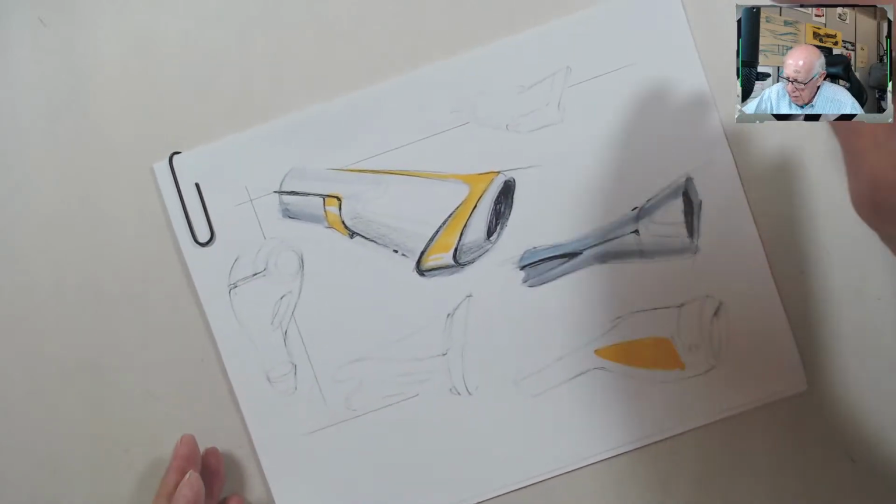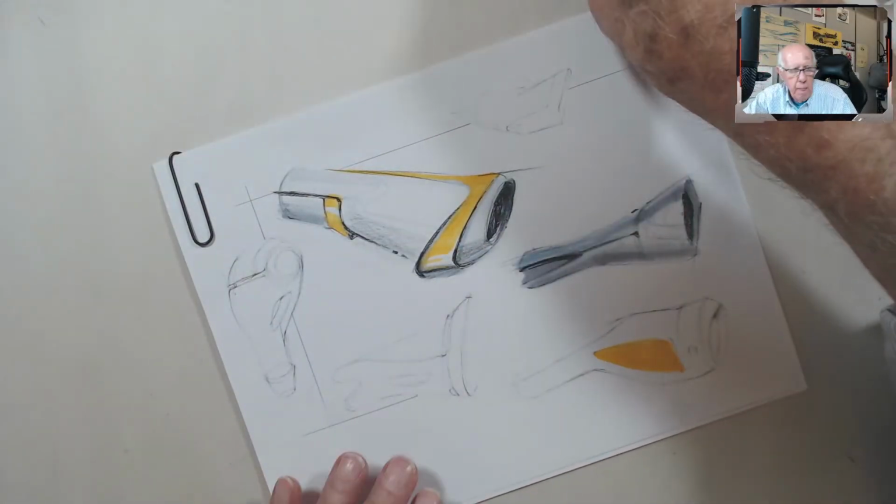Just again, very simple. Let's get a little bit of tone change up on top here. Let's get this up here.